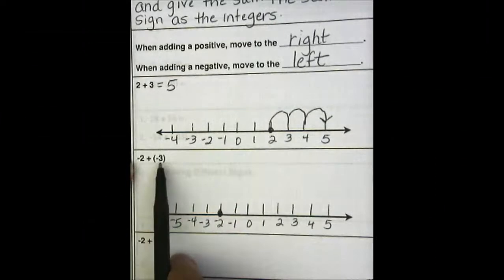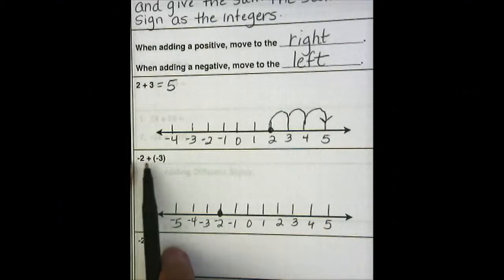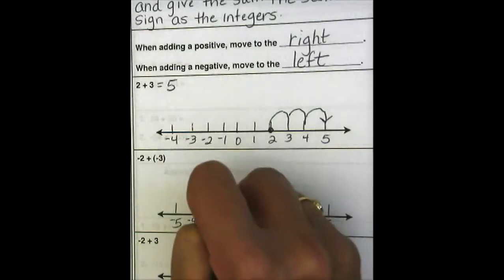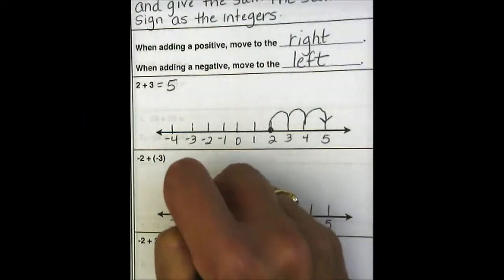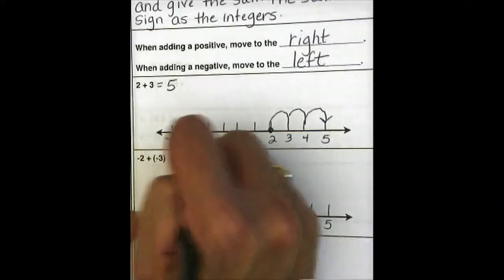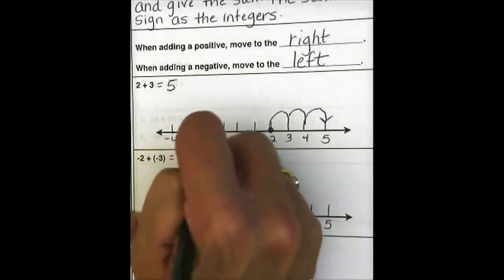And when you add a negative number, notice that I put the negative number in parentheses. Anytime you have a negative number after a plus sign or after a minus sign, you need to put it in parentheses. So we're going to start with negative 2, and when you add a negative number, you move to the left. So we'll move 1, 2, 3 to the left, and that means that negative 2 plus negative 3 is negative 5.